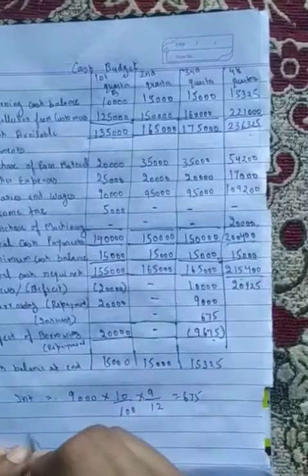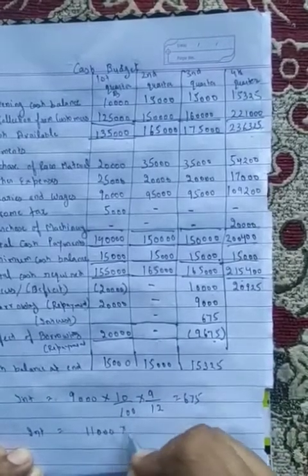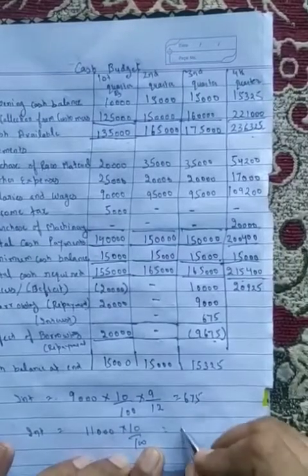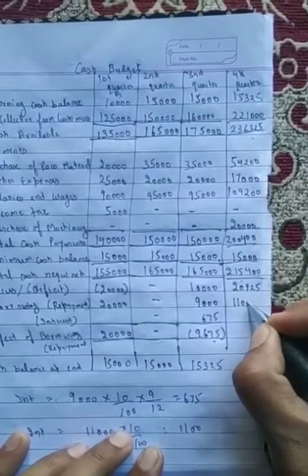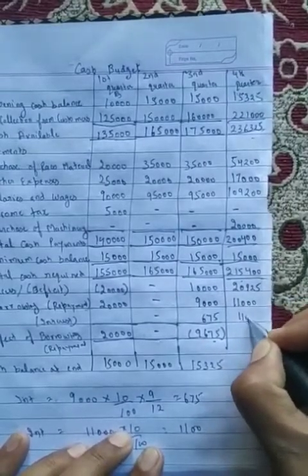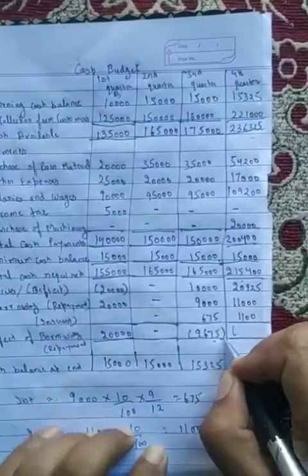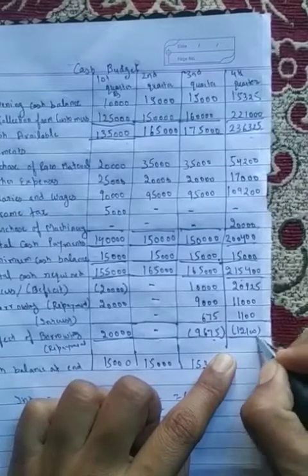Now calculate interest on 11,000. 11,000 multiply by 10 divide by 100 because fourth quarter means for a full year. So interest is 1100. So repayment is of 11,000, interest is 1100 and total effect of repayment is 12,100.